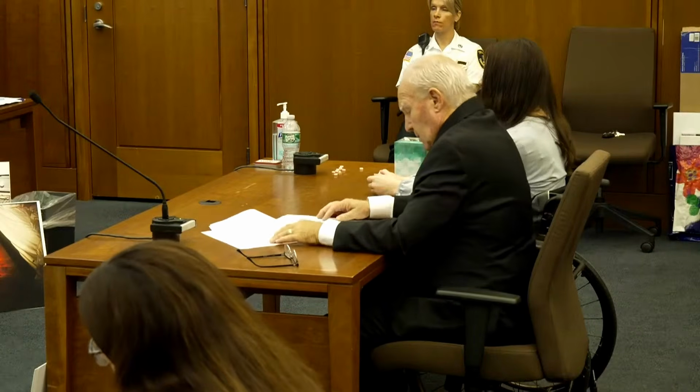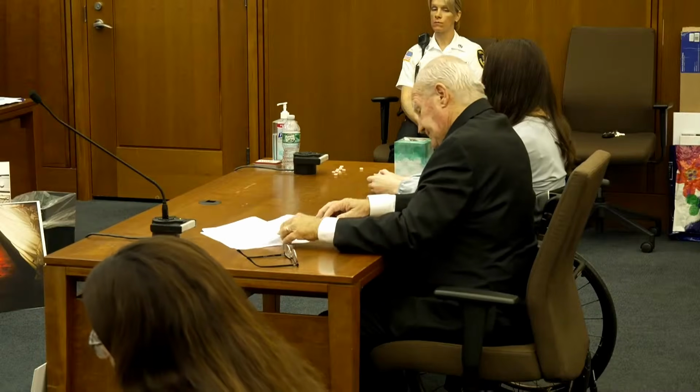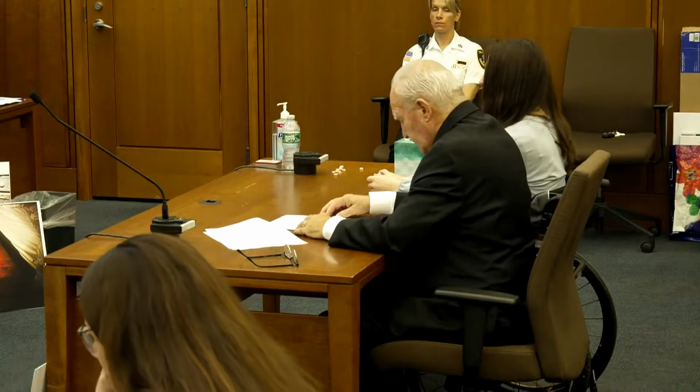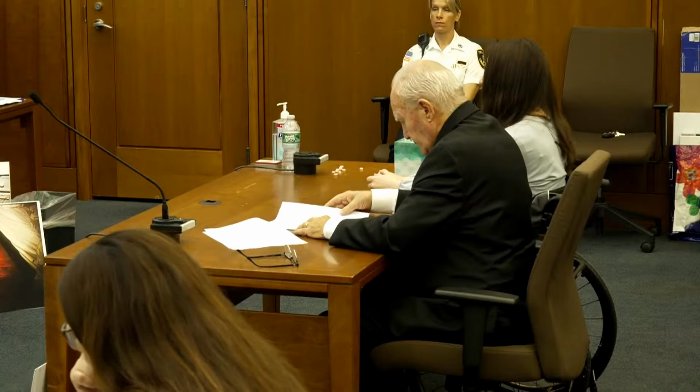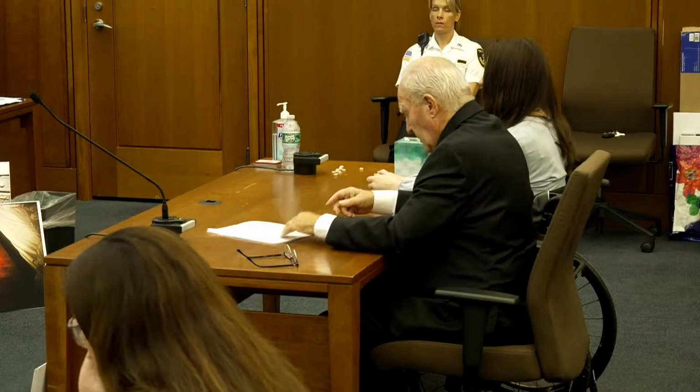The second element is that the defendant intended the conduct that caused the death. The Commonwealth is not required to prove that the defendant intended to cause the death. And the third element is that the defendant's conduct was wanton or reckless. Wanton or reckless conduct is conduct that creates a high degree of likelihood that substantial harm will result to another.